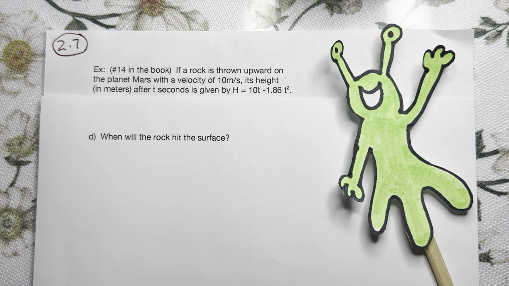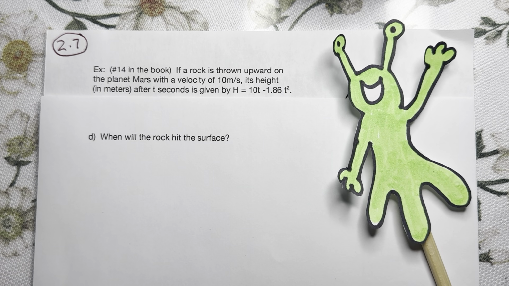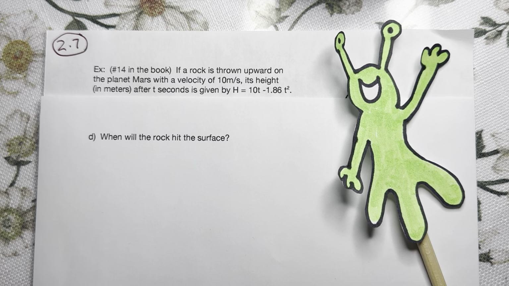Woohoo, we're back. And I brought my little friend, the Martian, with me because I was missing puppets. So here's our Martian. And we're finally here for part 3 of this problem where we're throwing rocks around on Mars, which seems like a good time to me.